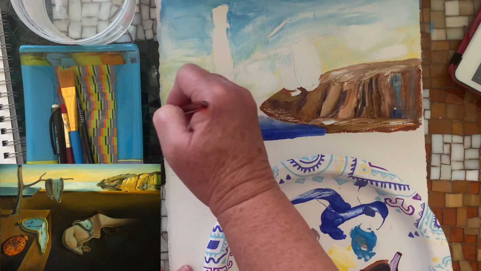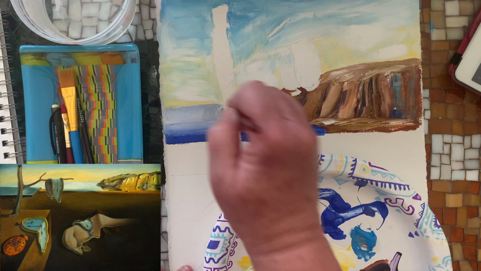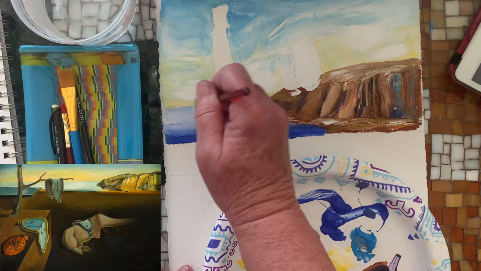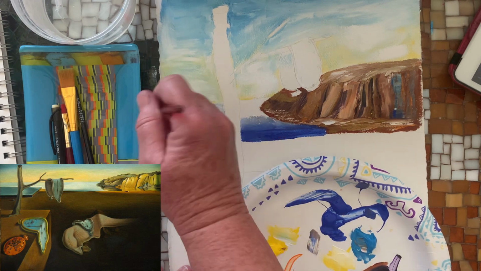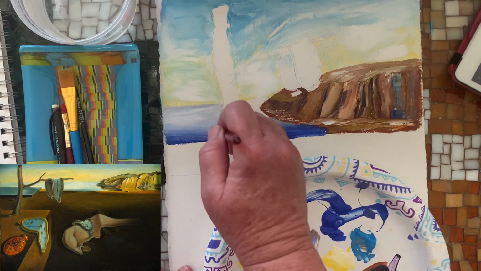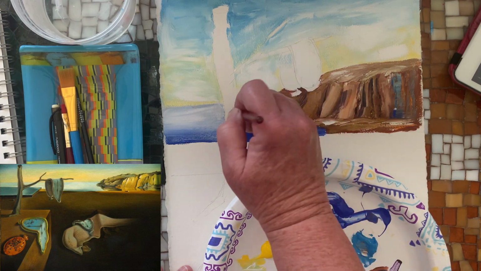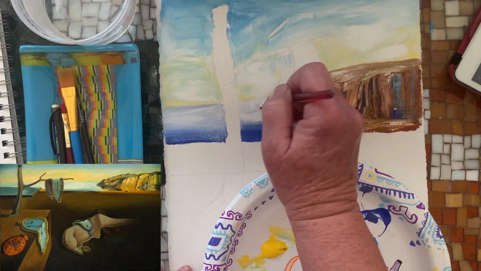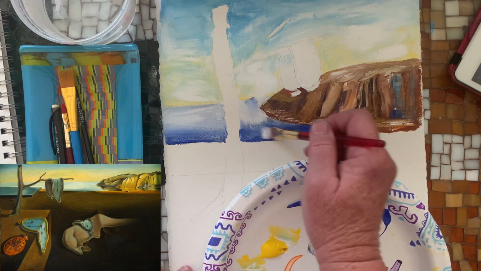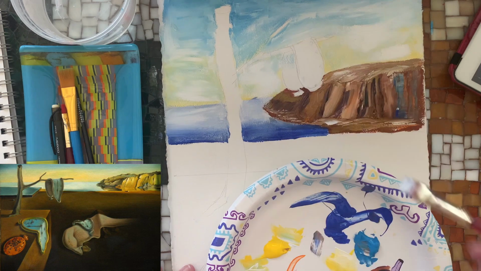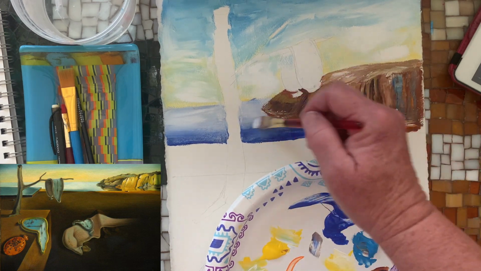Add some more white. I needed just a little bit of blue to come up in there, into that other area. So I brushed it one way and then the other.